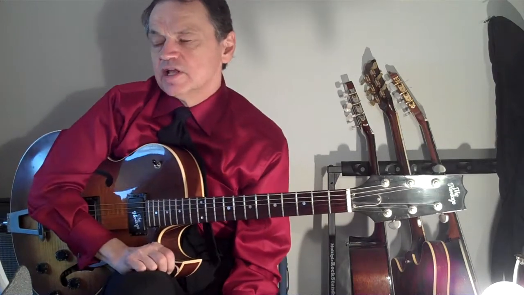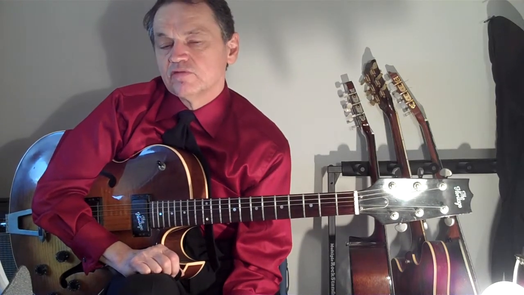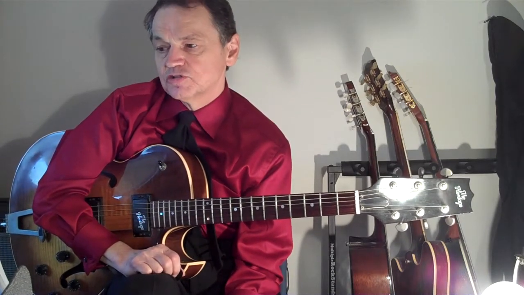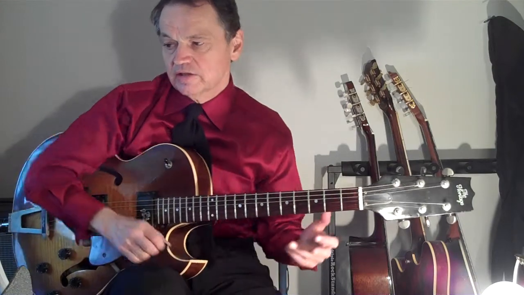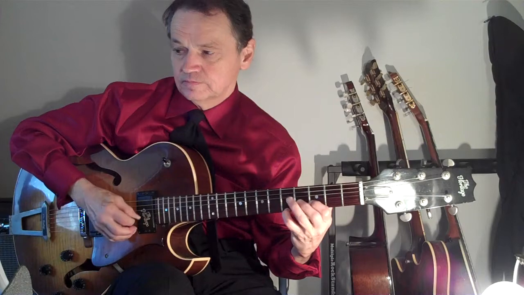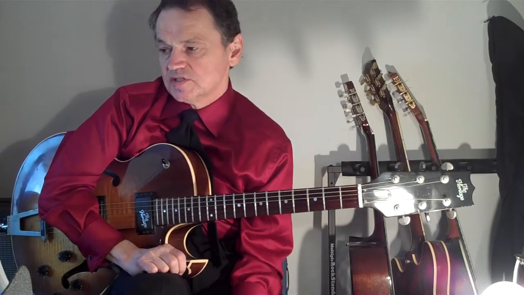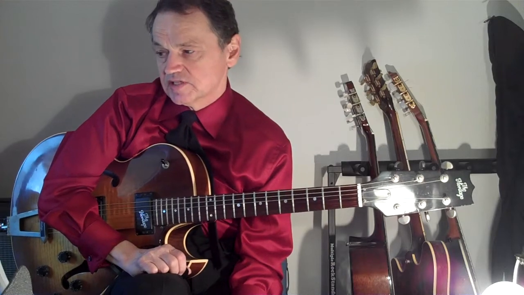For this pickup measure, we have 3 beats, and we have a 2-part texture, a contrapuntal texture, in contrary motion. So the bass voice is descending and the treble voice is ascending.